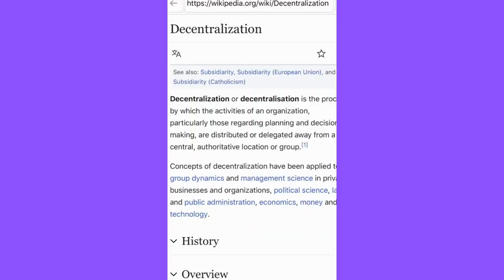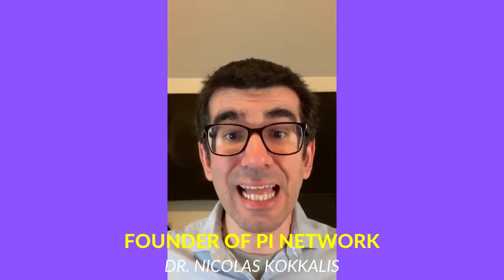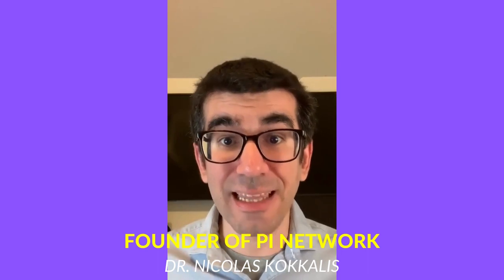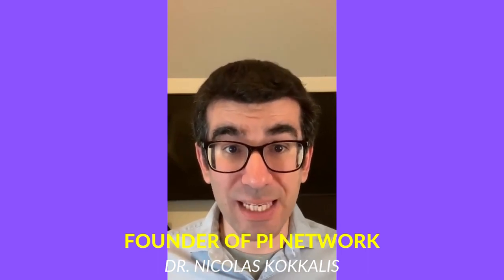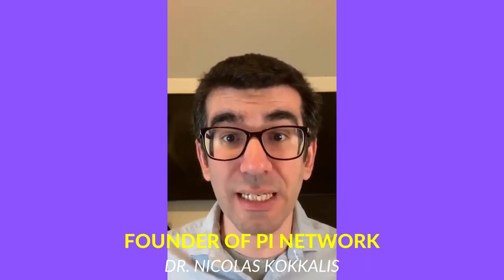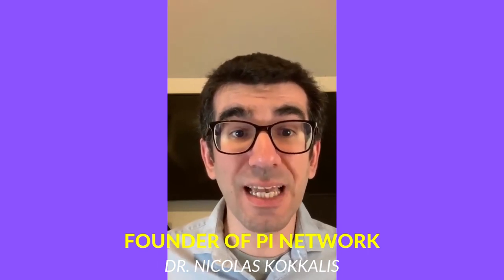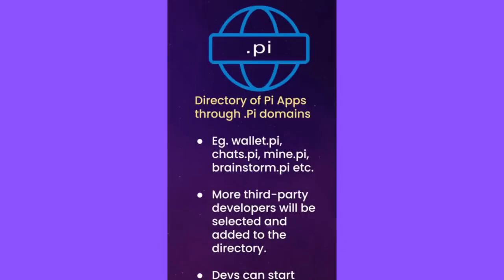In addition to supporting any traditional web applications like existing web browsers do, the Pi browser will enable people to browse, interact, and transact in decentralized applications that integrate with blockchain technology for a seamless and friendly user experience. Additionally, the Pi browser will have a directory of selected apps and its own DNS system to support a whole new class of .pi domains.